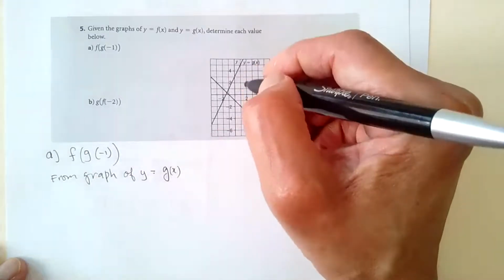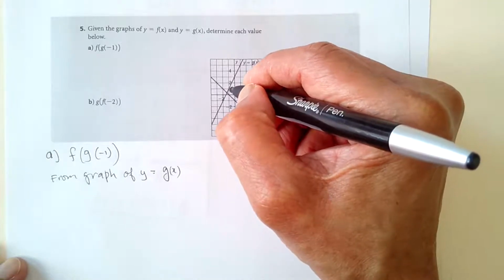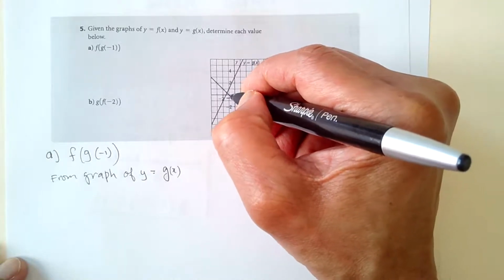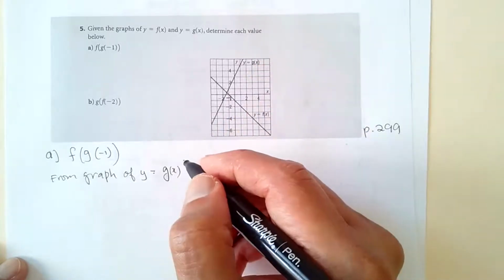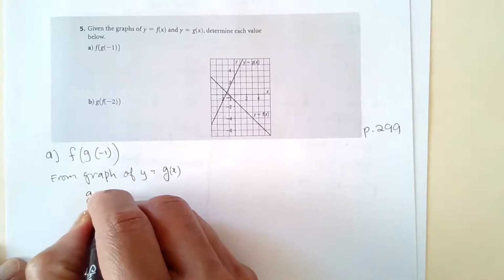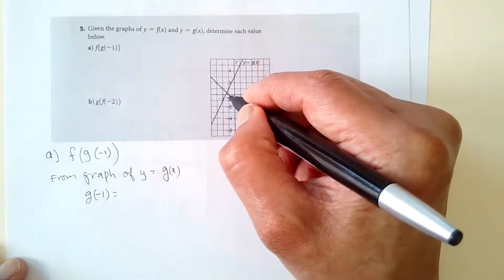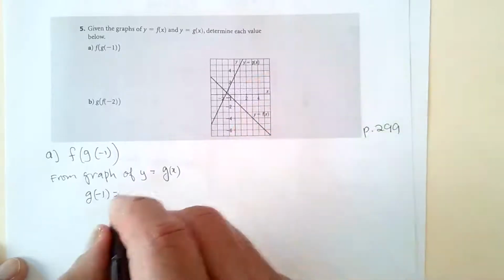So here we have g of x, where x is negative 1, is equal to 1. So here is negative 1. So we have g of negative 1. So when we look at g of x, when x is negative 1, y is 1.